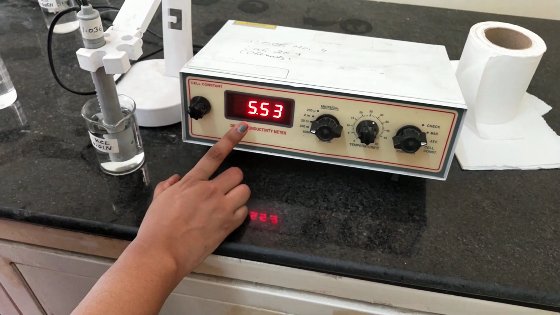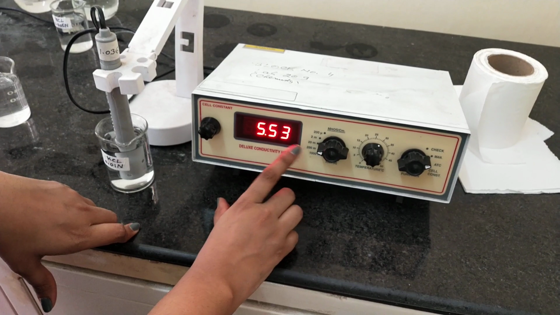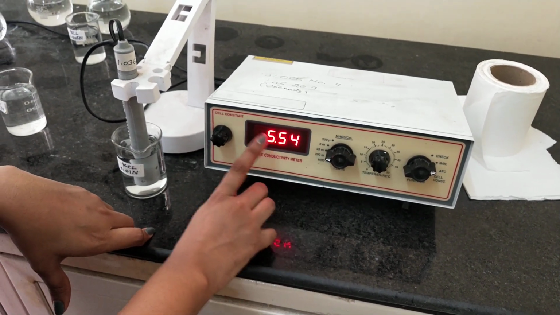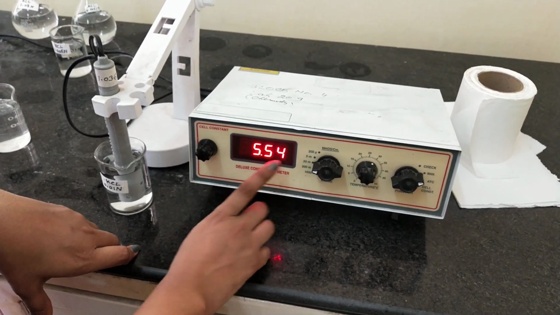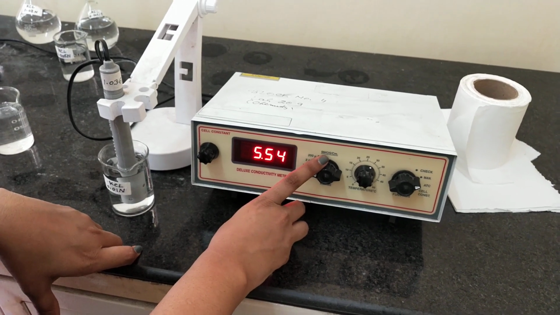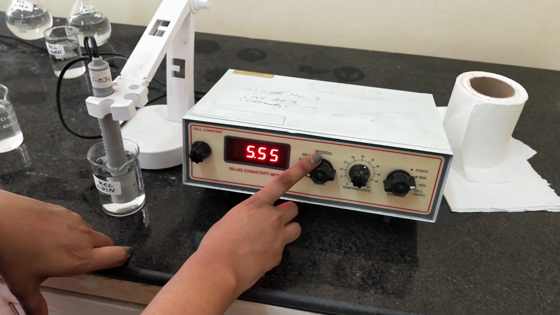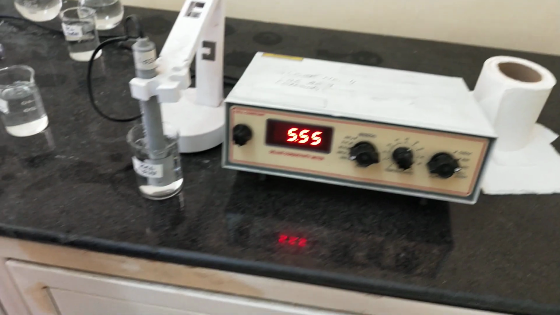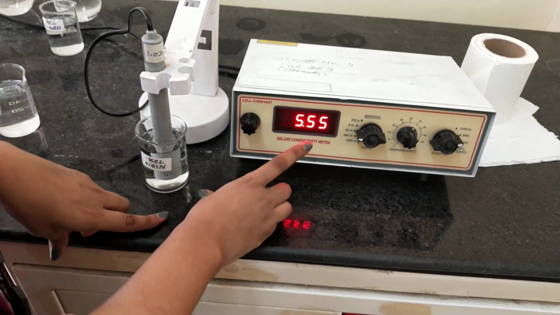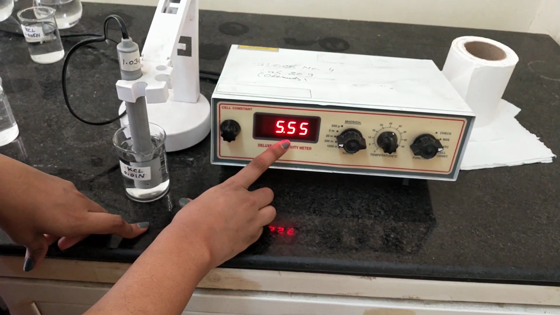So the displayed value is 5.53 and the range is 20 milli. That means this value is 5.53 milliohm per centimeter. This ohm per centimeter represents the unit of your observed conductance. So the value is 5.55.